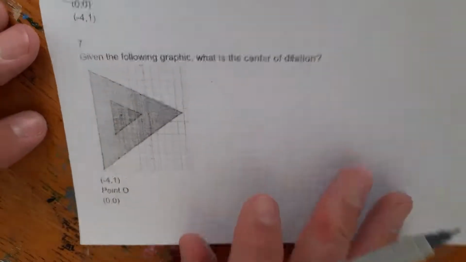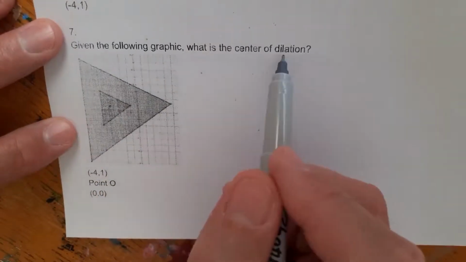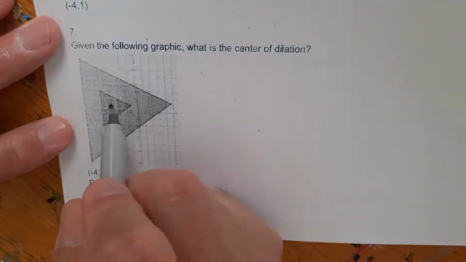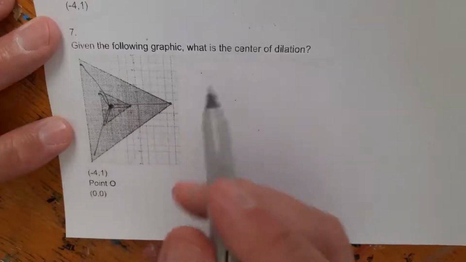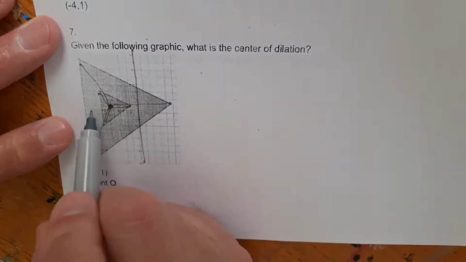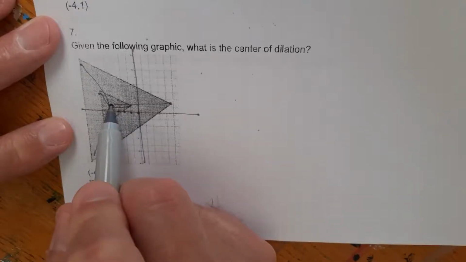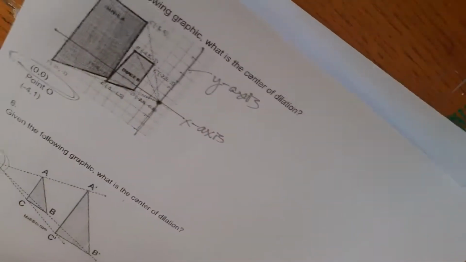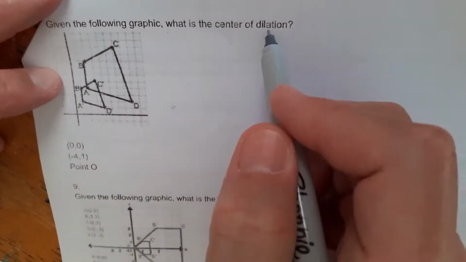Have you guys ever done a perspective drawing in art? It starts to feel like that a lot, doesn't it? Given the following graphic, what is the center of dilation? It's got to be right there in the middle because this thing is expanding up at us, right? It's the same distance here to here proportionally, here to here proportionally. Oh, I see. This is y, and this looks like x. So negative 1, 2, 3, 4, and positive 1. Negative 4, positive 1. I apologize that it's so hard to see. The assessment or the practice you take will be on the computer and it'll be easier to see, I hope.